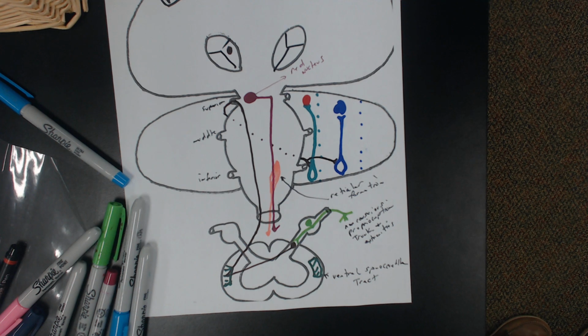And that is the only difference between those two pathways. Once it synapses in the dorsal gray horn, it decussates right away to the opposite side, travels all the way up the ventral spinocerebellar tract, enters the cerebellum in the superior cerebellar peduncle, sneaks around behind the brainstem, and then goes to the opposite side.